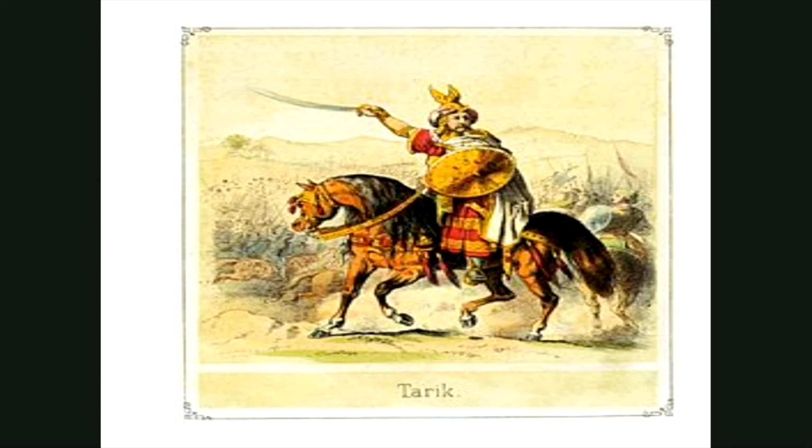So Tariq ibn Ziyad was the one who took his ships from North Africa to Gibraltar, and from Gibraltar took his forces on to mainland Spain through the province of Andalusia, which is southern Spain. So Tariq ibn Ziyad, Jabal at-Tariq, the mountain of Tariq, hence we have the name Gibraltar.